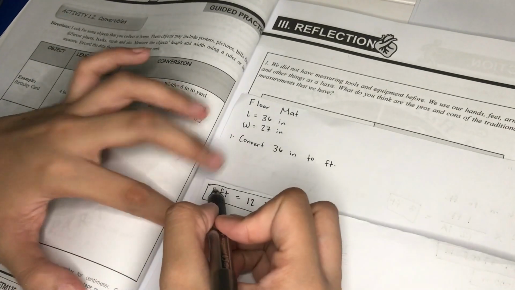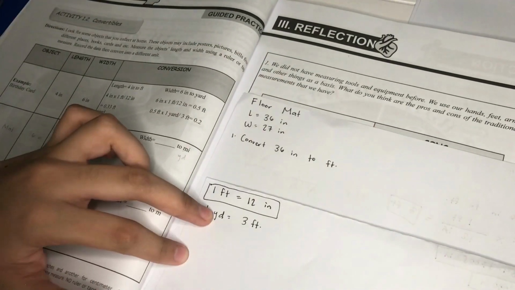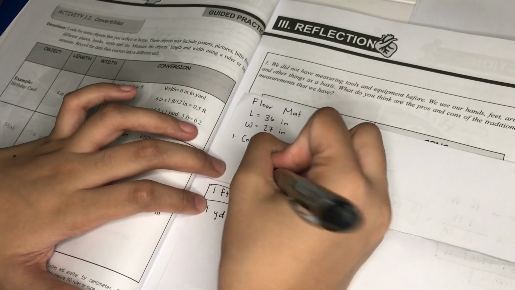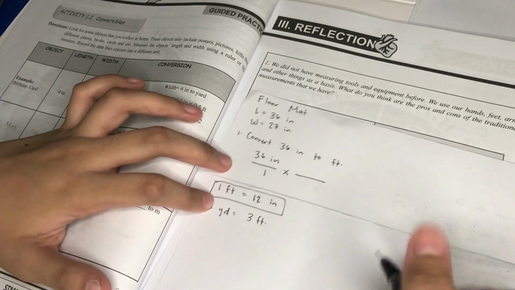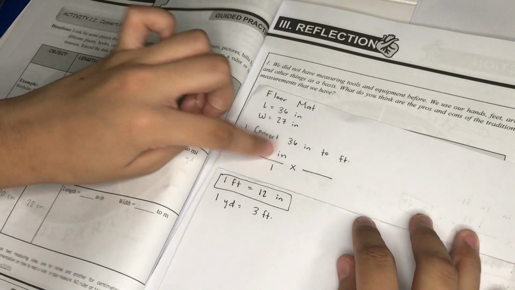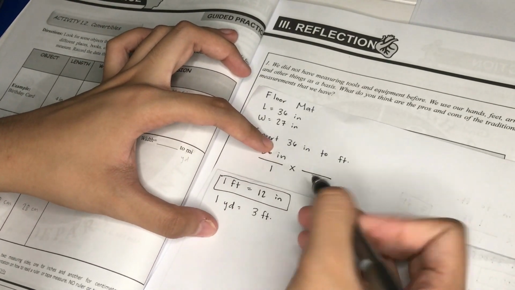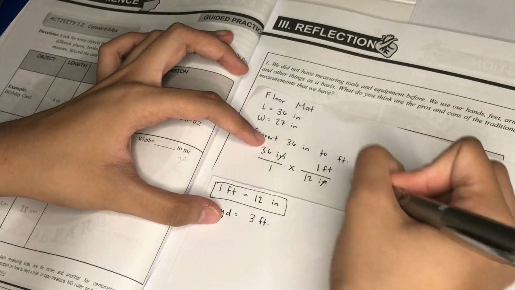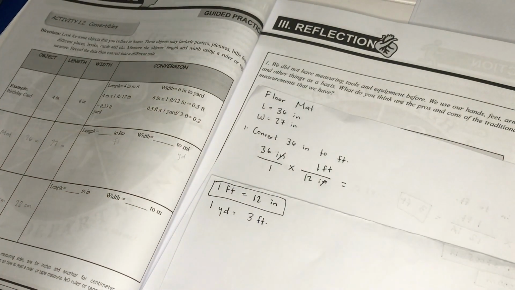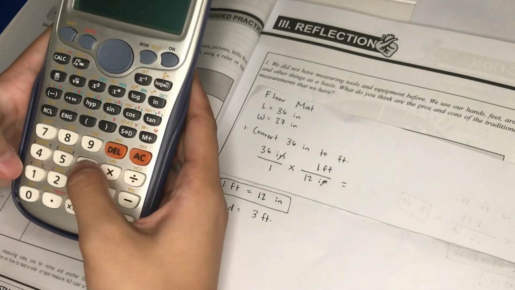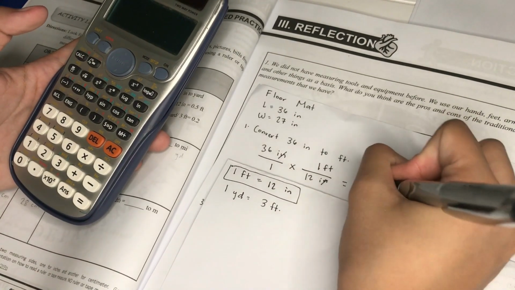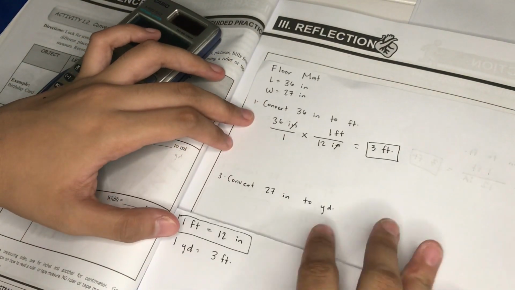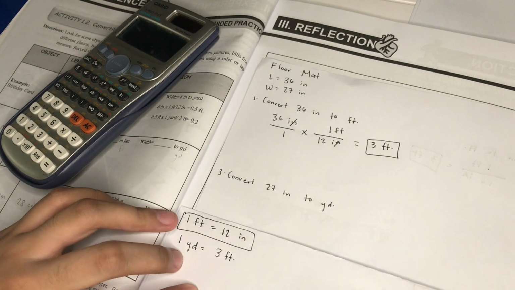And then we are gonna use this equation, 1 foot is equivalent to 12 inches. So the first step to do is to write this 36 inches into fraction form and multiply it into another fraction. And notice that we have the unit inches on the top, so we're gonna put this 12 inches on the bottom and 1 foot on the top, so that we could cancel the unit inches. And we're just going to simplify it, 36 divided by 12, which is 3 feet. And that's it, we're pretty much done with the length. Now we're gonna proceed to the width, convert 27 inches into yard.